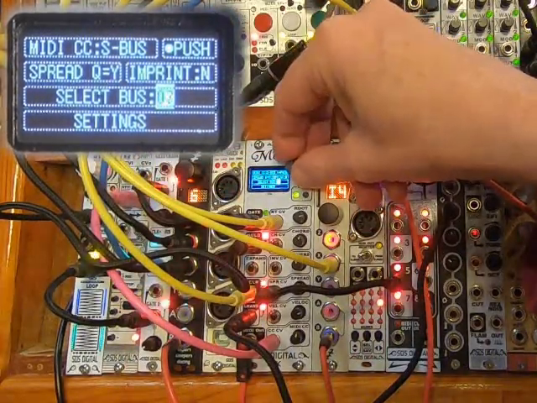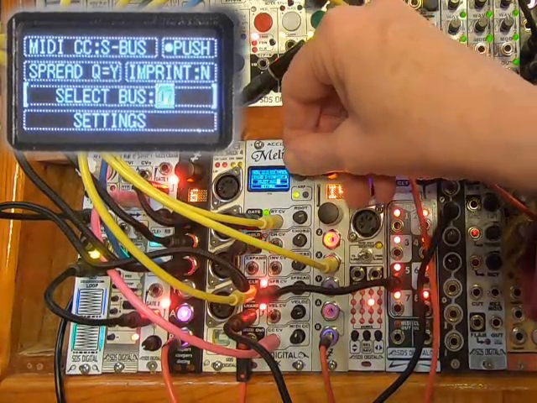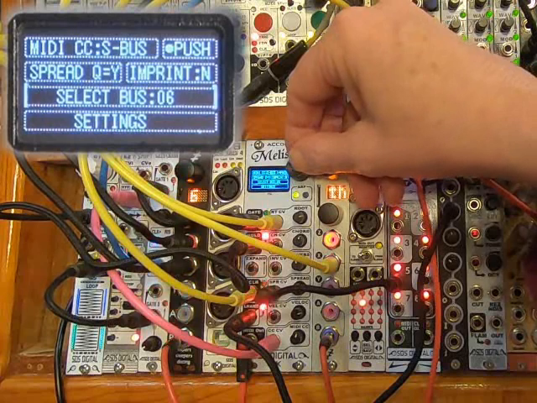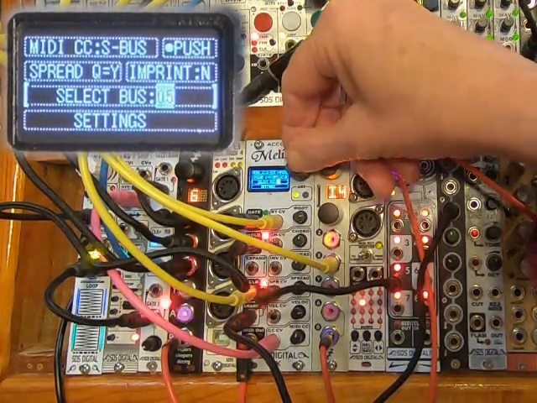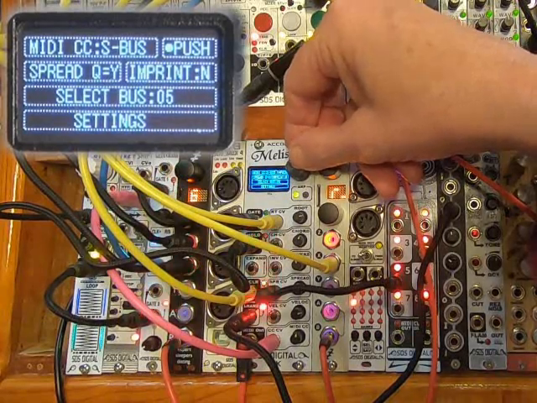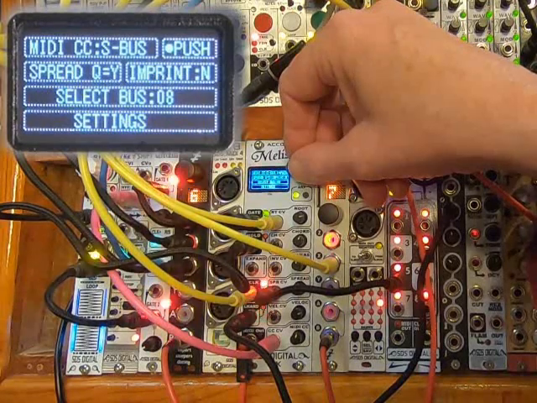Sending a preset change is as easy as this. Now the slaves are on preset 7, now 6, then 5. The Melisma is acting as a master on the bus, even though it's in automatic mode.